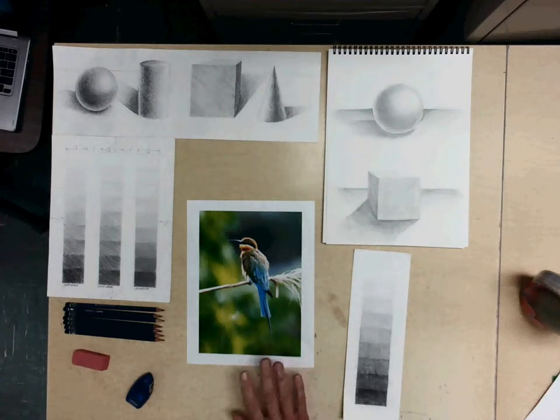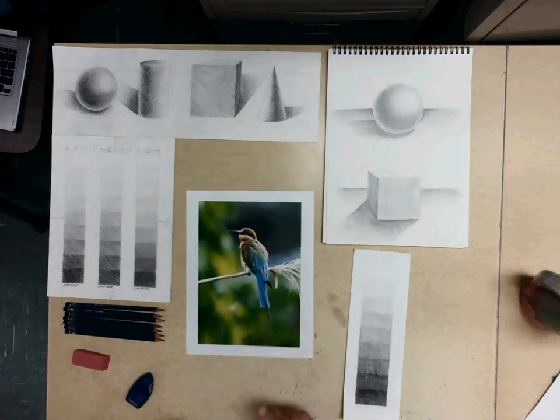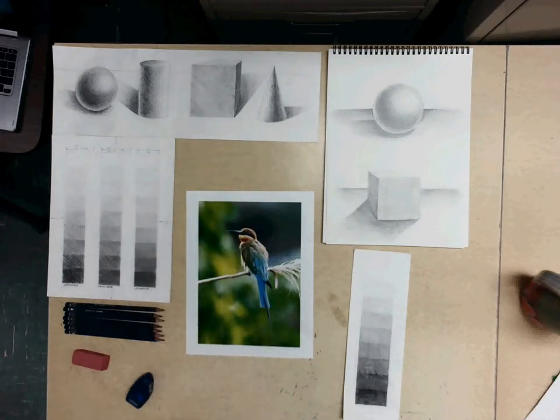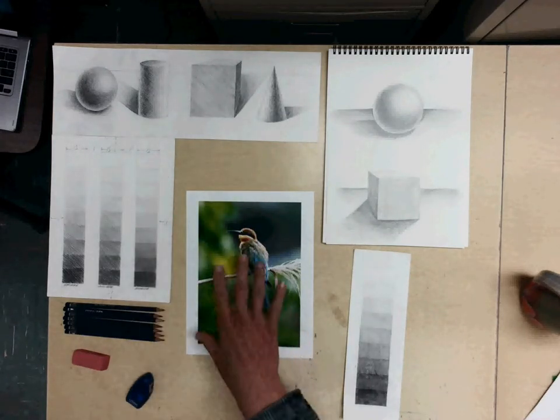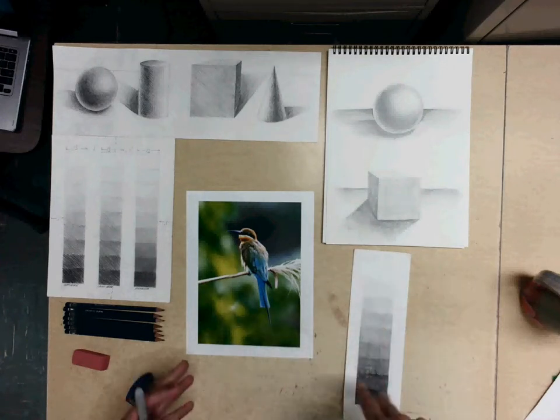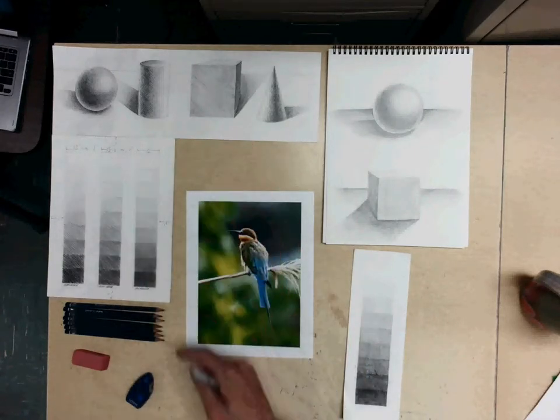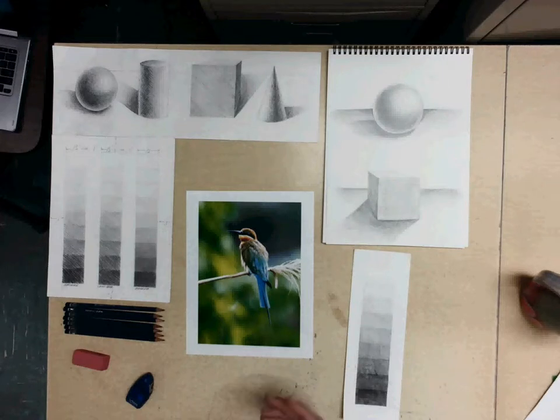Now we are going to understand how we can break things down into the basic shapes that we have learned about: cone, cube, cylinder, sphere, things like that. All objects, whether they are more organic and free-flowing, kind of like this bird, can be structured as one of these basic shapes and turned into a sufficient drawing of whatever it may be.